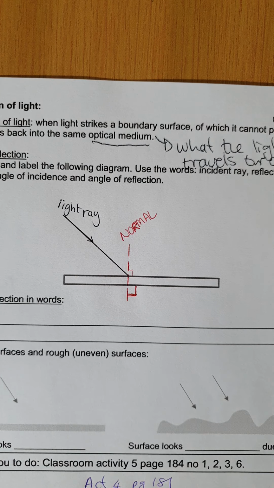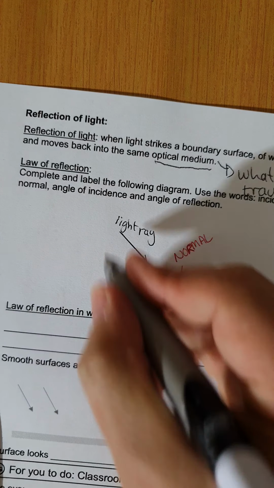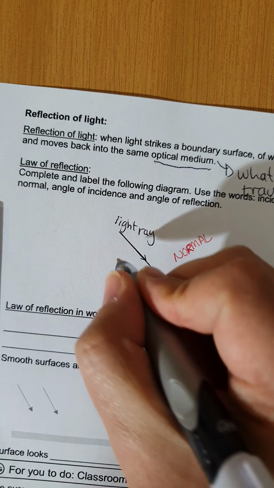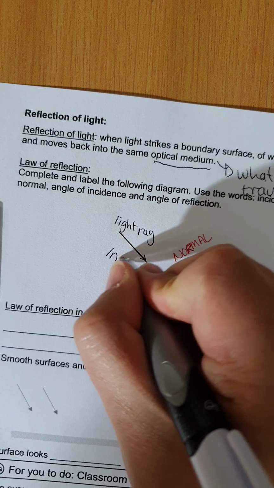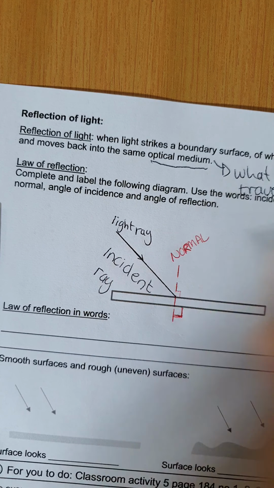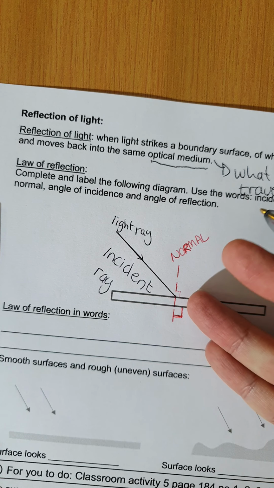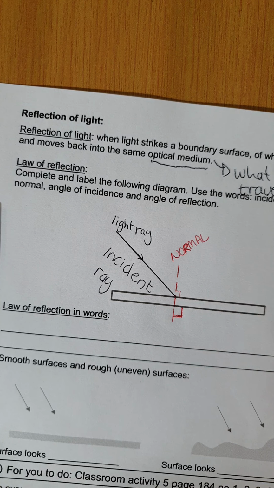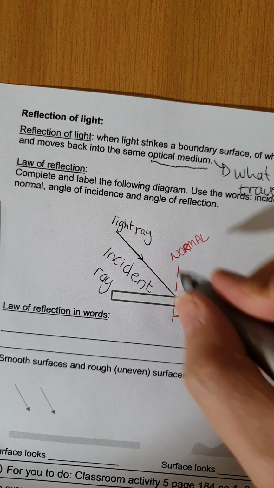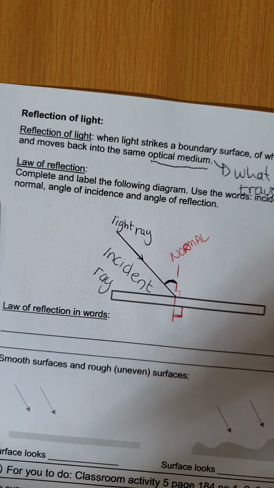Okay, so we know that there's a light ray approaching the surface. There it is there. And the light that approaches the surface is called the incident ray. The incident ray. Okay, so it's approaching the surface, and now it's going to be reflected. Now, this is important. This incident ray, now girls, remember, you can pause this, you can rewind it, you can watch it a million times if you want to understand this, okay?